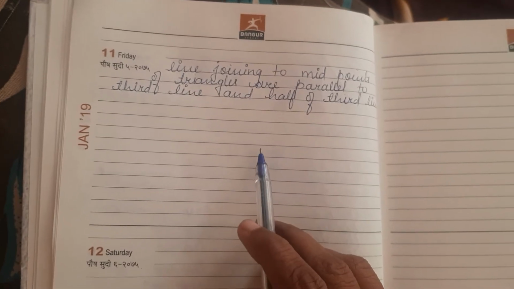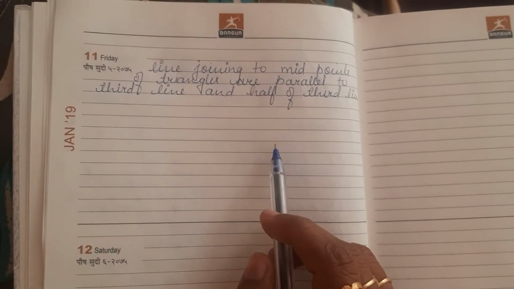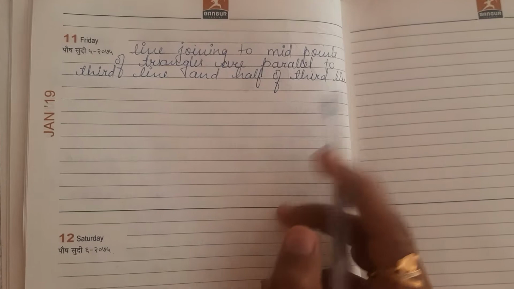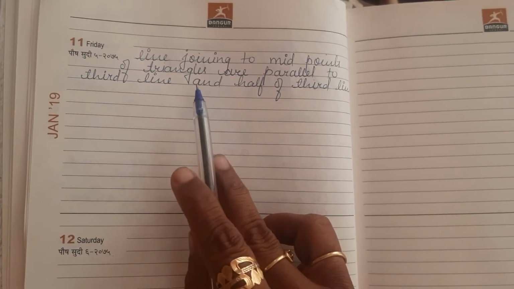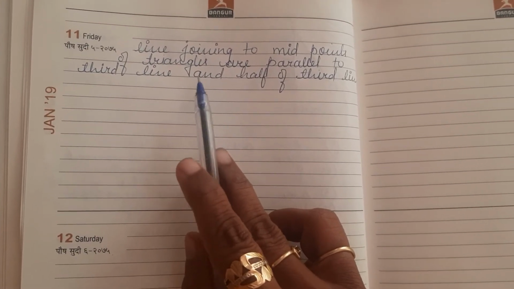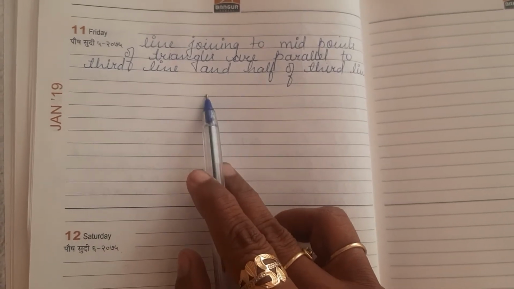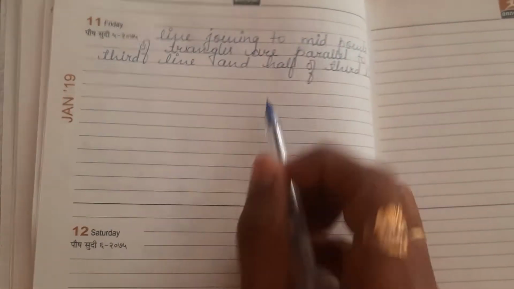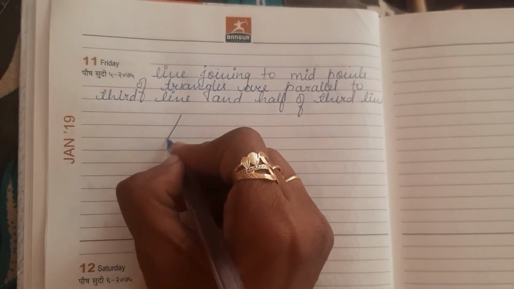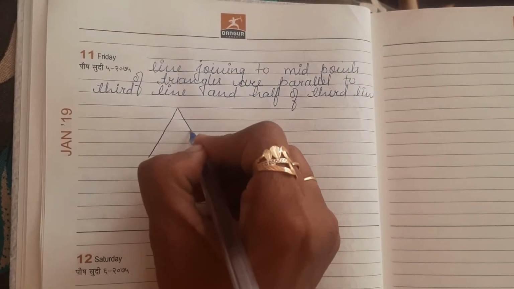Good morning, everyone. Today we are going to do the chapter quadrilateral, in which there is a theorem that the line joining the midpoints of two sides of a triangle is parallel to the third side and half of the third side. The whole chapter is mostly based on this theorem only.